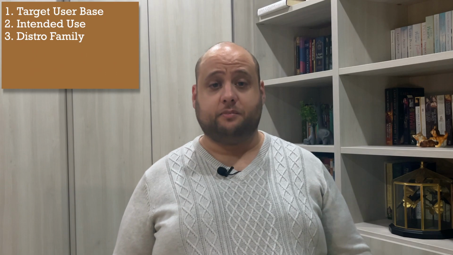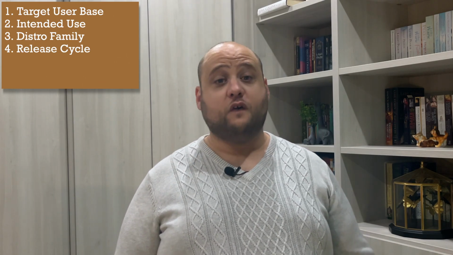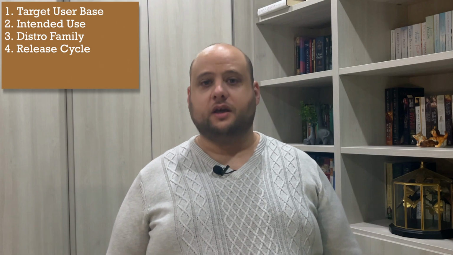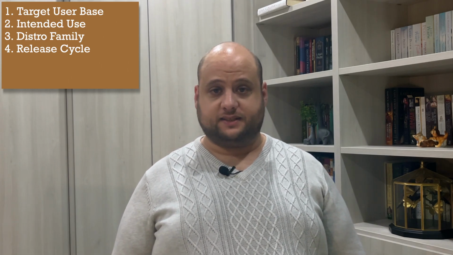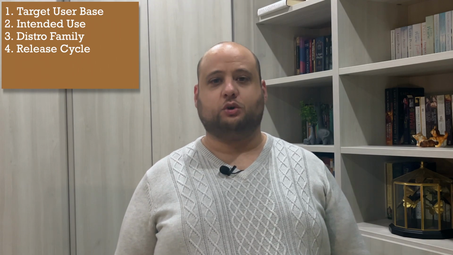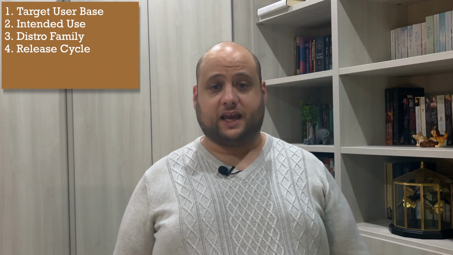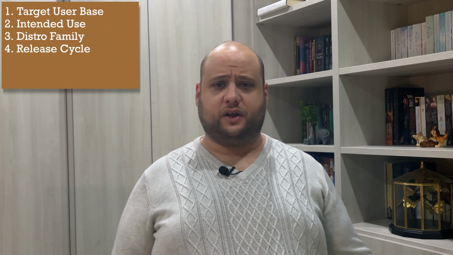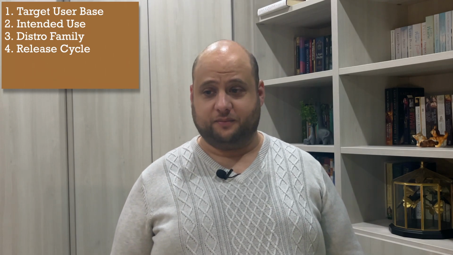Now that you know a little bit about the main families of Linux distributions, you can tell quite a lot about a distribution just by knowing what family it forms part of. 4. The release cycle. If you're a power user, you may consider a distribution with frequent releases, or even rolling releases, so you always get the latest version of software. On the other hand, if you're a casual user, or you're running a server, you may want something with releases far between to ensure system stability.